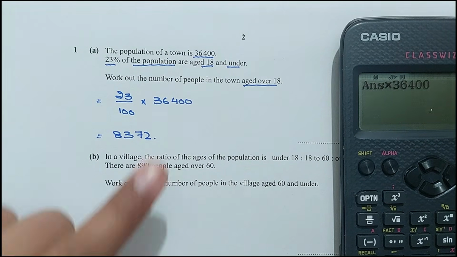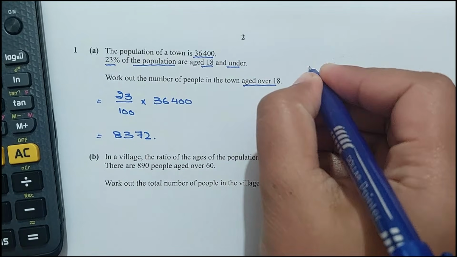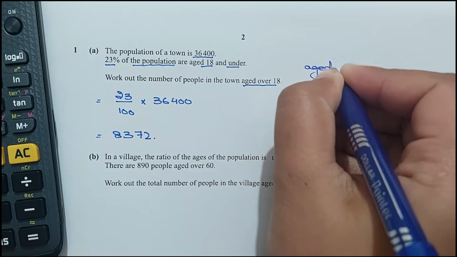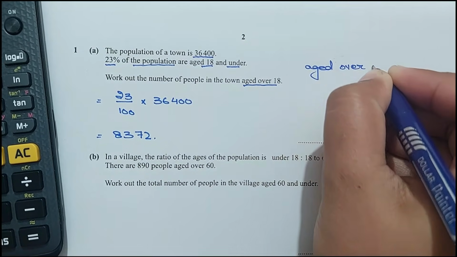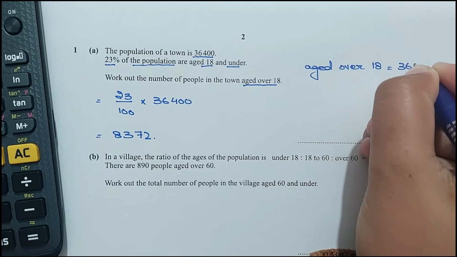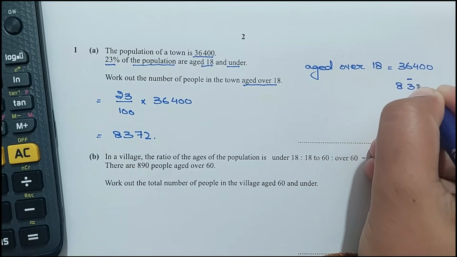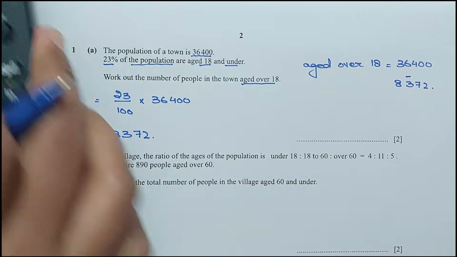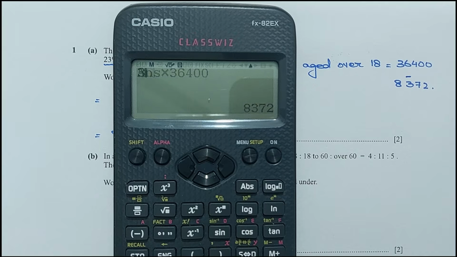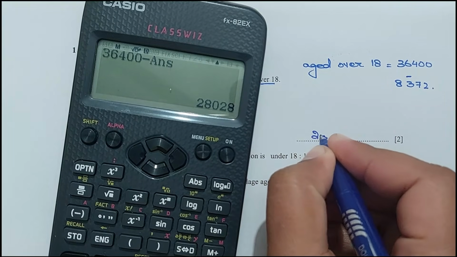Now we have to find the number of people in the town aged over 18. So aged over 18 is 36,400, from which we subtract 8,372, those who are 18 and under. 36,400 minus that answer is 28,028.